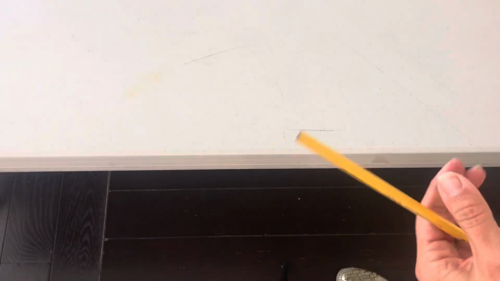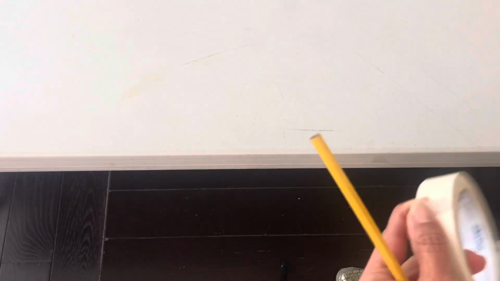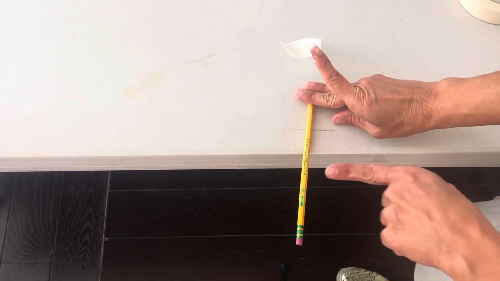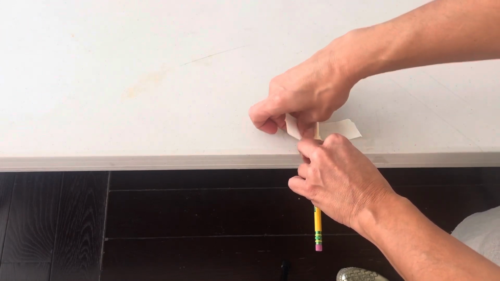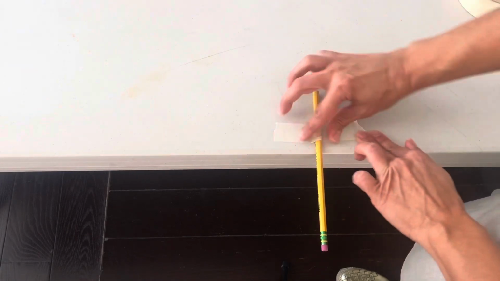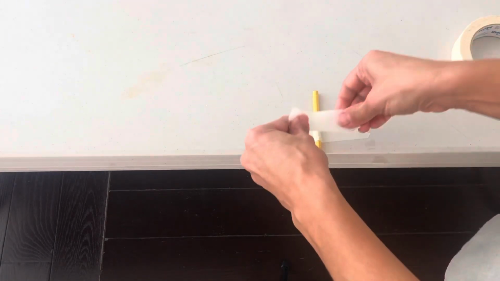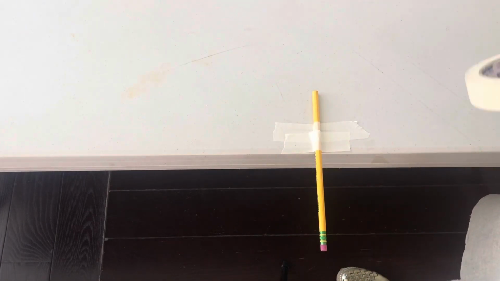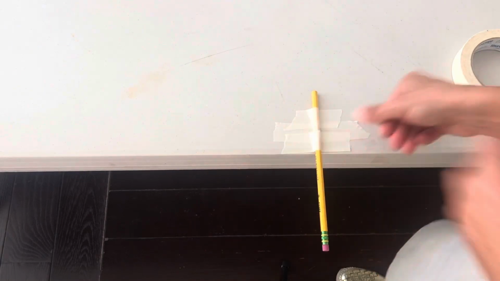The next thing you need to do is take your pencil and some tape, and you want to have the pencil stick out from the table, and you're just going to tape it to hold it in place and make sure it's nice and secure. I like to add a second piece, a little bit lower, and even a third piece to make sure it is absolutely secure.